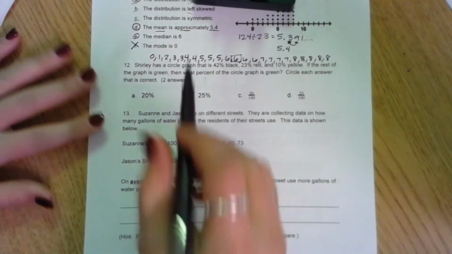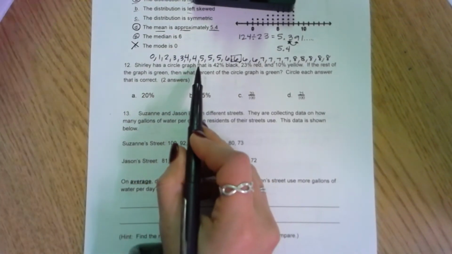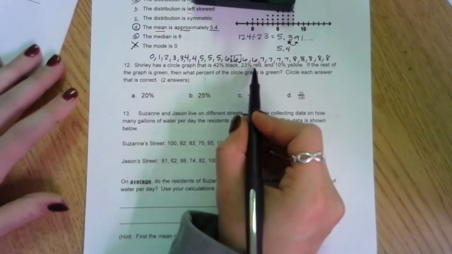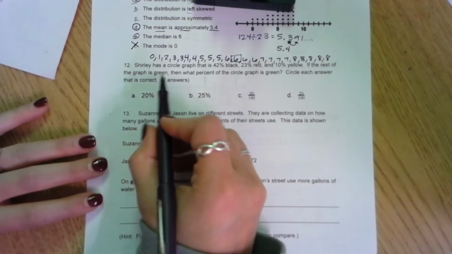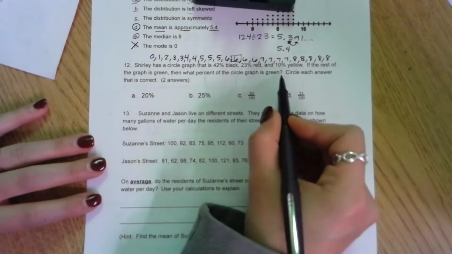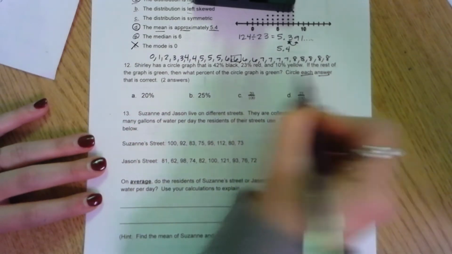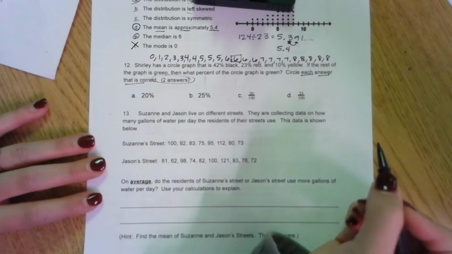All right, the next question says, Shirley has a circle graph that is 42% black, 23% red, and 10% yellow. If the rest of the graph is green, then what percent of the circle graph is green? Circle each answer that is correct. There's going to be 2 answers.